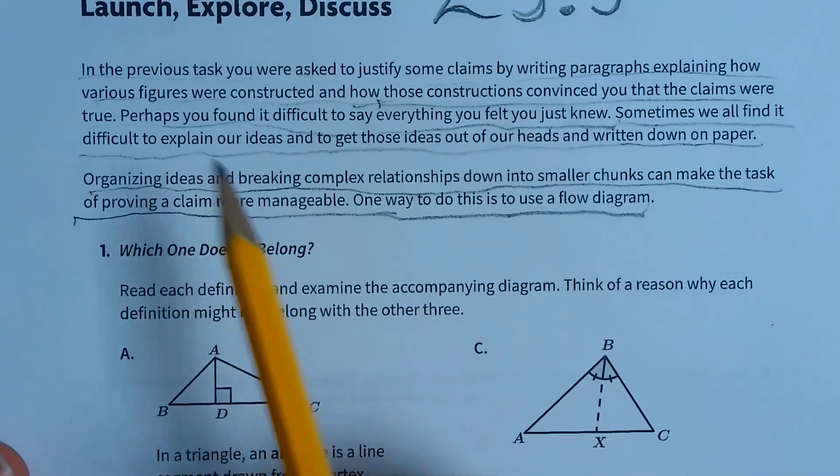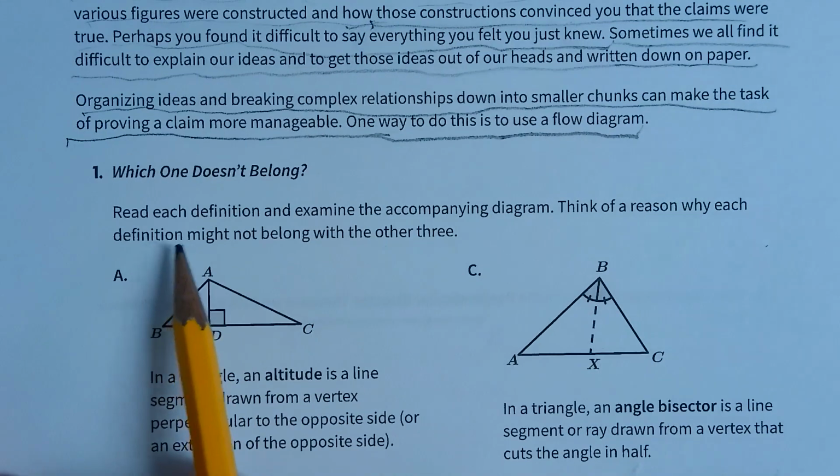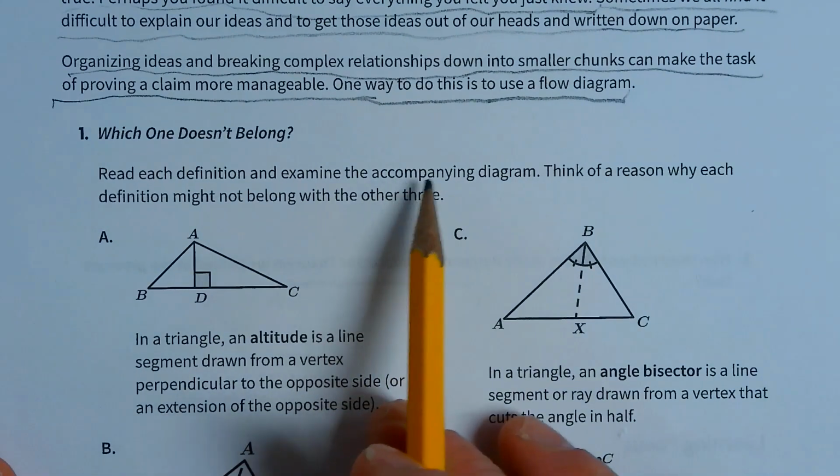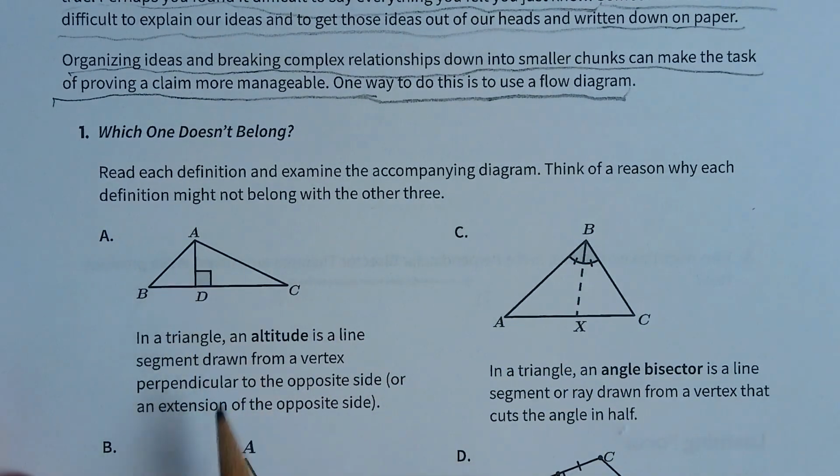But then, which one doesn't belong. Read each definition and examine the accompanying diagram. Think of a reason why each definition might not belong with the other three.